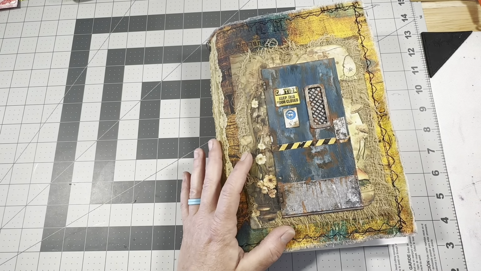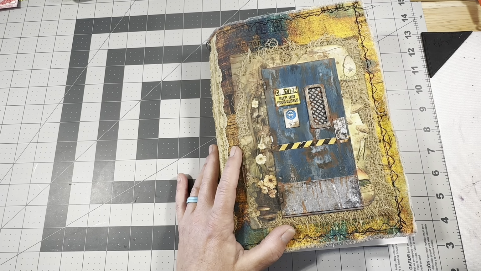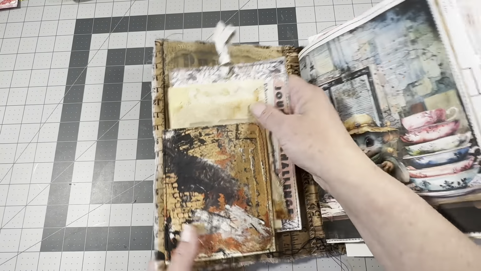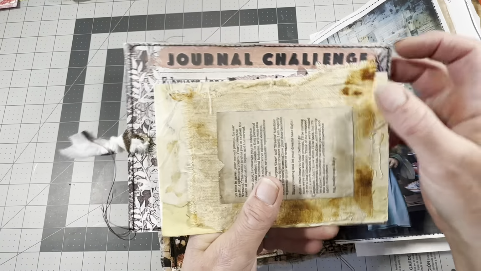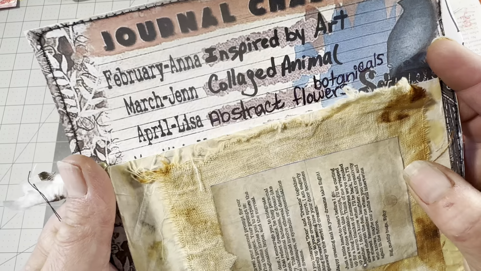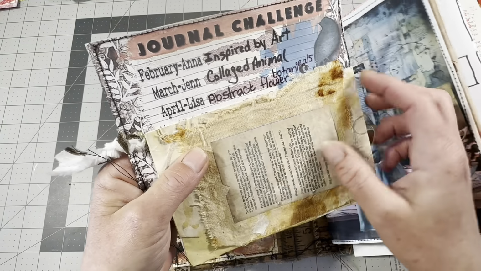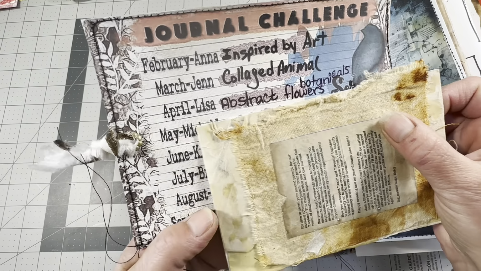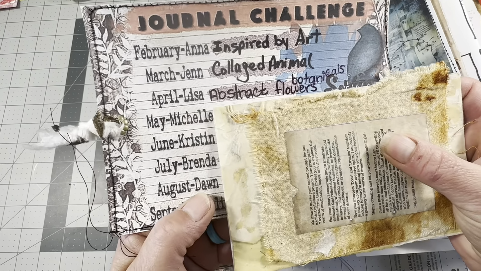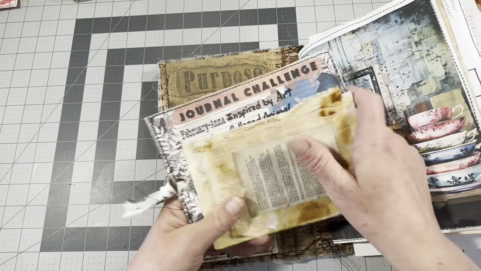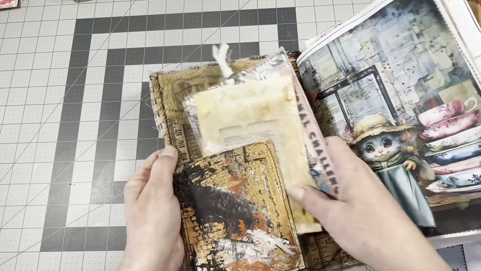Lisa was in charge of this month, April, and her prompt for the month is abstract florals and botanicals. So we come over here and write it down. So do we have it? We do. Why am I covering up the rest? Well, because I accidentally wrote down my prompt already for the month of August. You'll see I've got August. I shouldn't have done that, but I did, and now I have to cover it up.